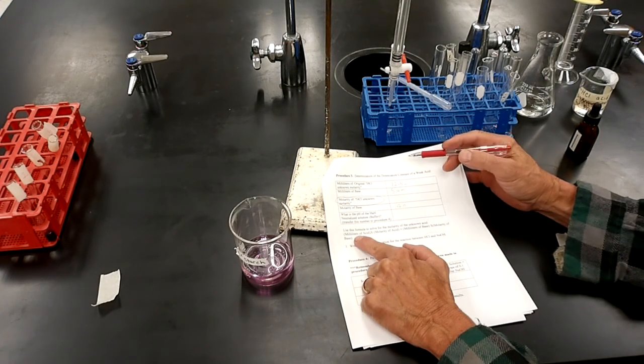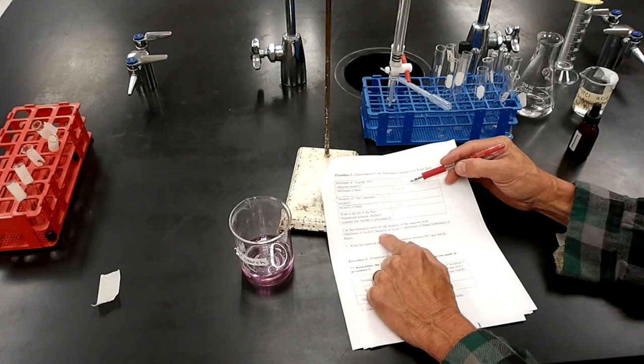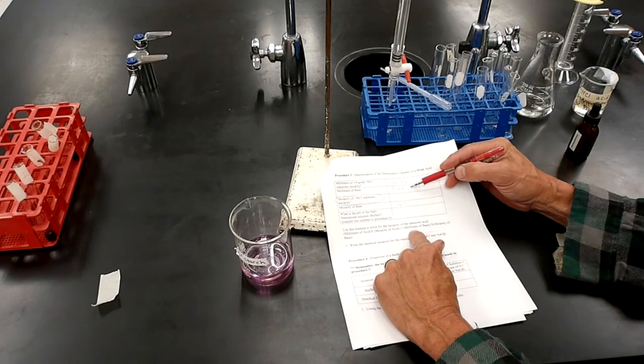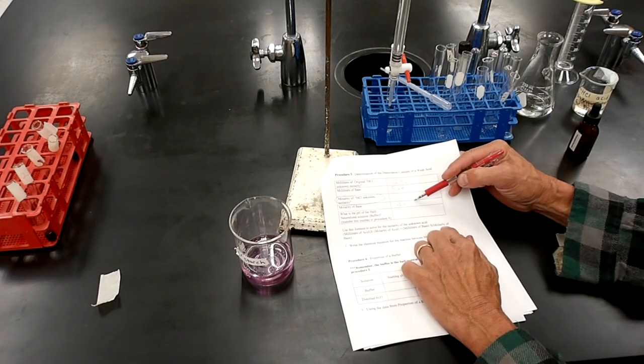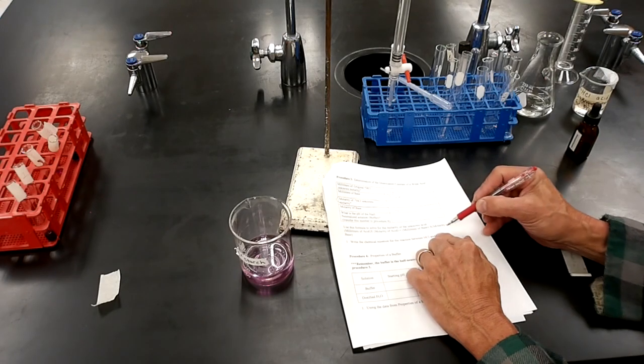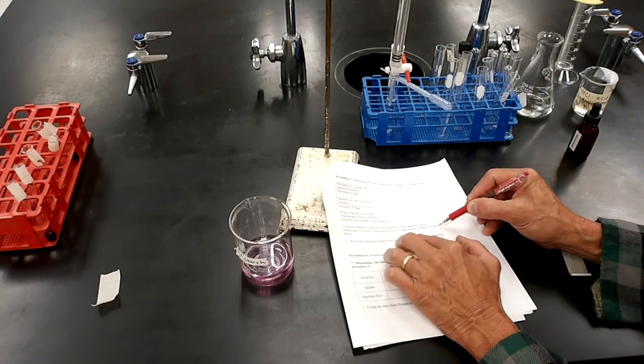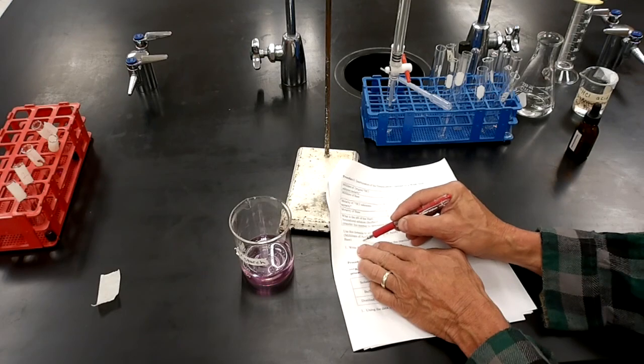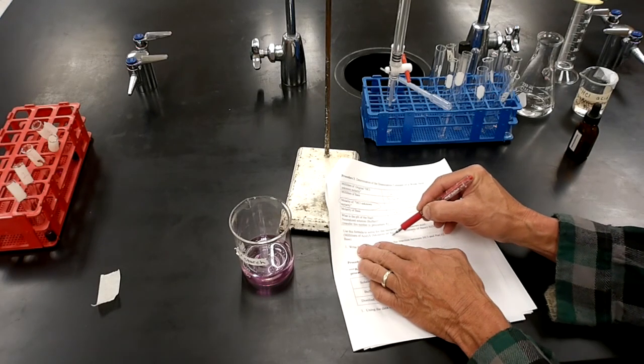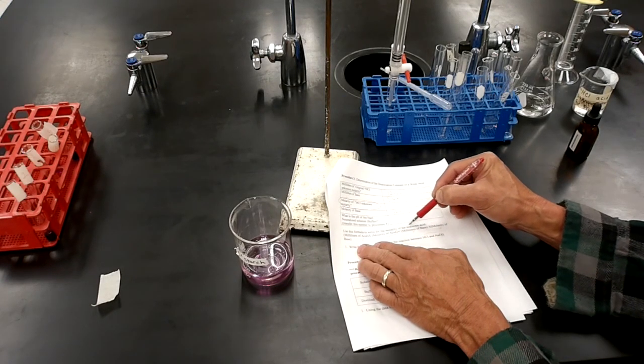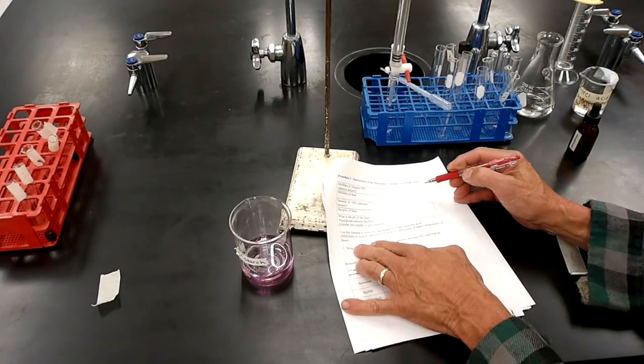Milliliters of acid, that's 12.5. Molarity of acid, that's your unknown. That's what you're solving for. That's X. Equals milliliters of base, 5.4, molarity of the base, 0.2. So you have this number, 5.4, this number, 0.2. You've got this number, 12.5. You're trying to find that, and that is what will go in this spot here.